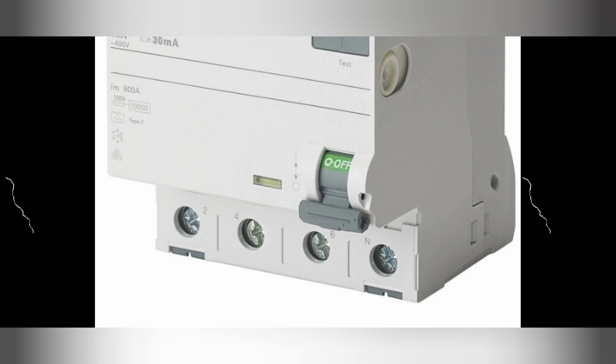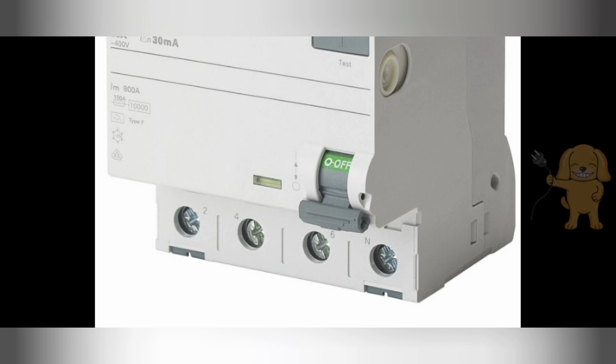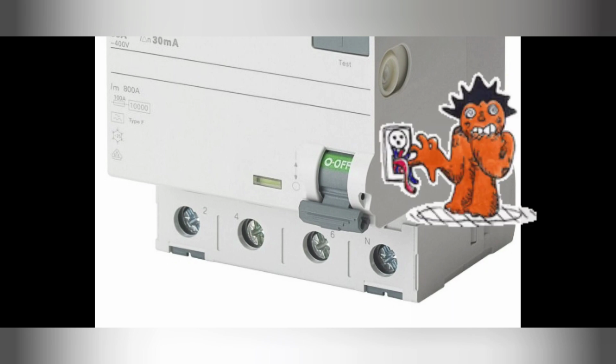Once you have a live circuit which comes in contact with a non-current carrying conductor, then you will have leakage of current, right? You will also have leakage of current when someone touches a live circuit and completes the path to ground, side note, which will cause an electric shock.